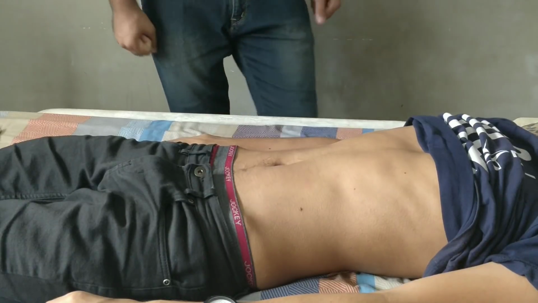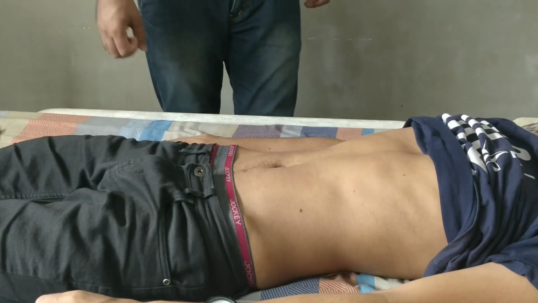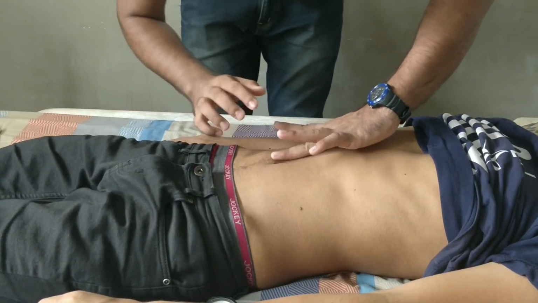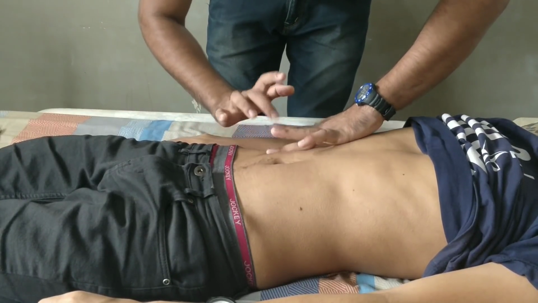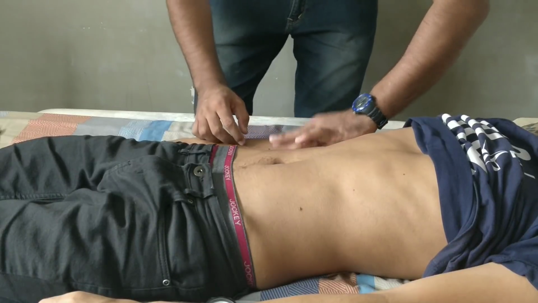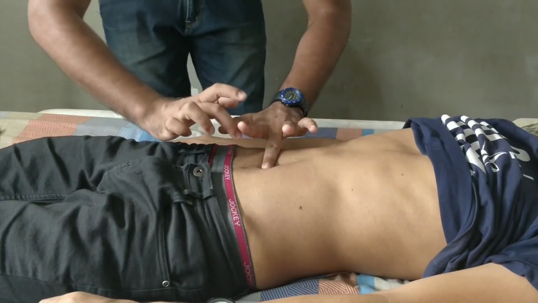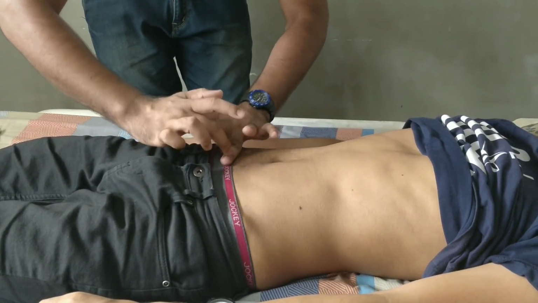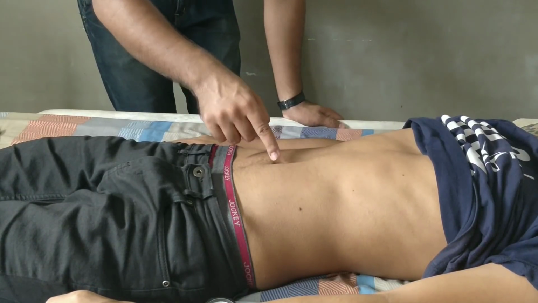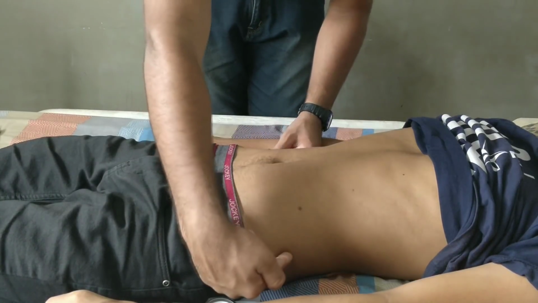Okay, now the next is shifting dullness. For the shifting dullness, this is the umbilicus and this is the umbilical line. So you will percuss on the umbilical line, going down. After percussing, you will start from this area, from here to the end.